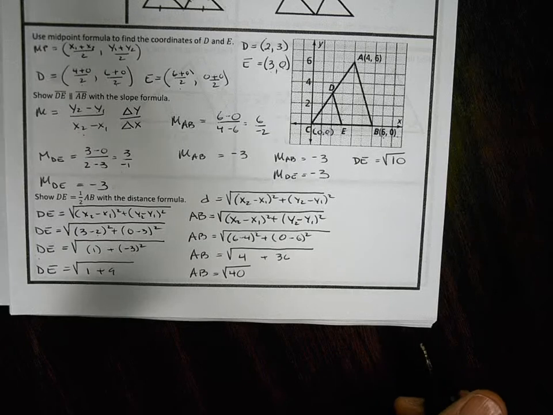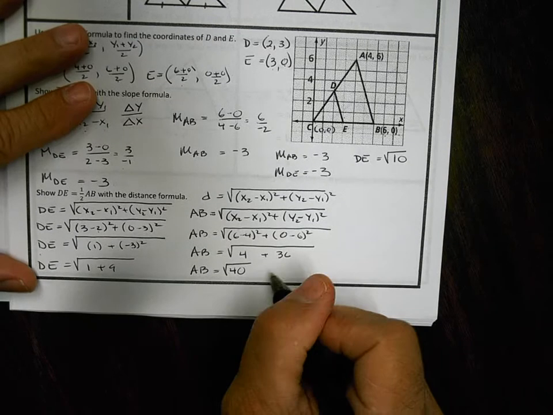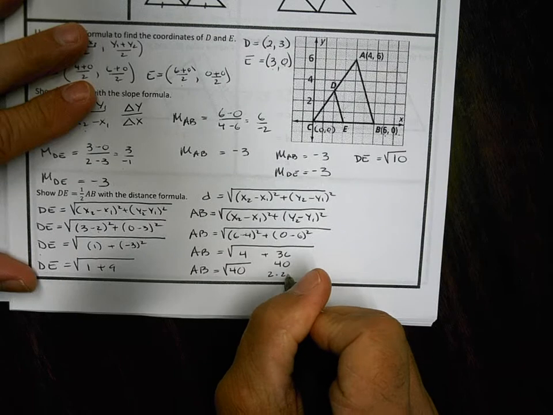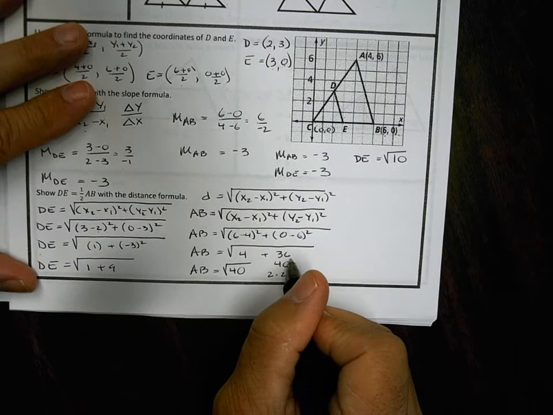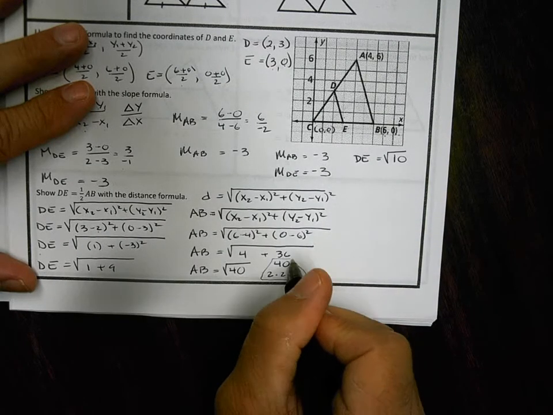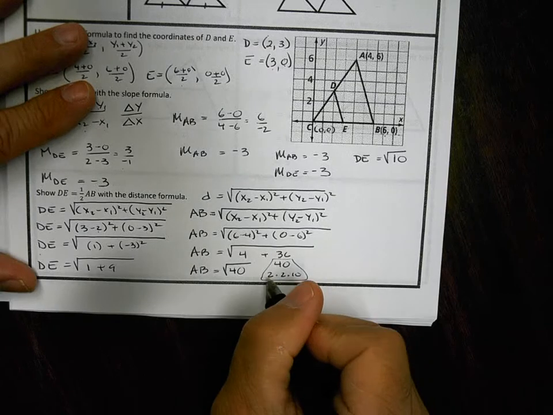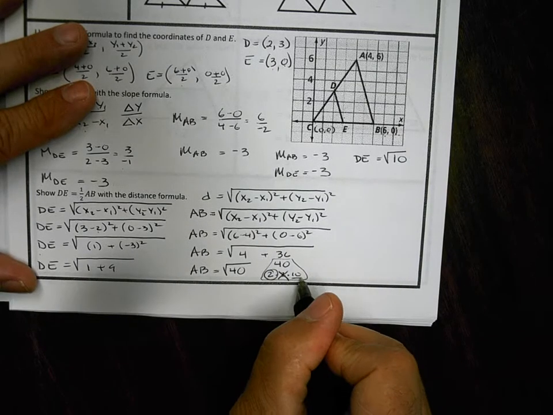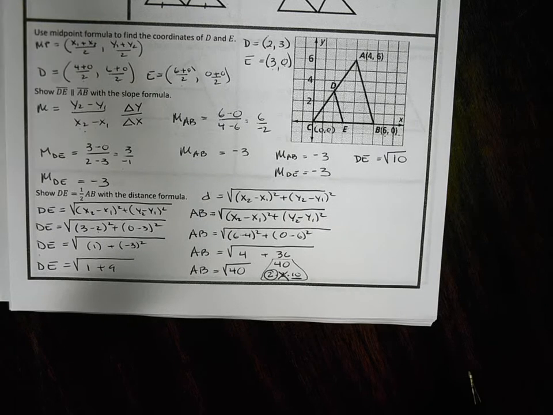All right, so now we have to go back a few weeks. 40 is actually 2 times 2 times 10, isn't it? So in square root terms, this 2 is going to get out, this 2 is going to get killed, and this 10 stays inside, doesn't it?